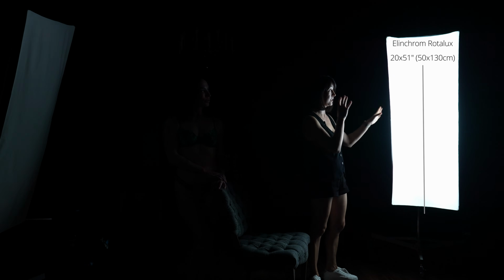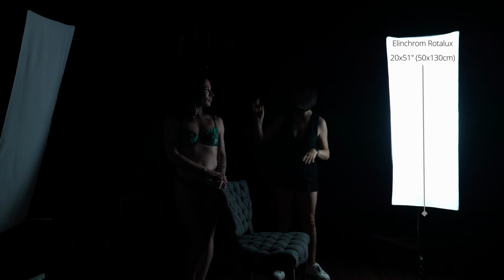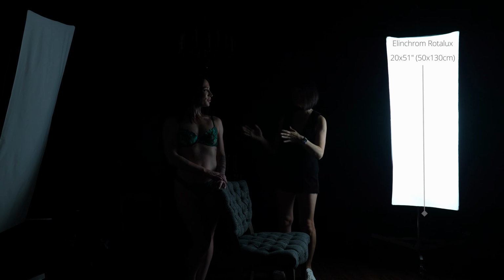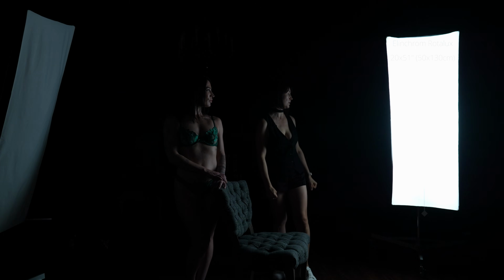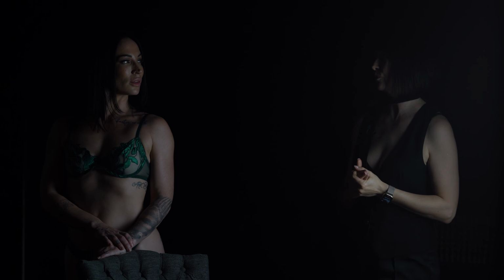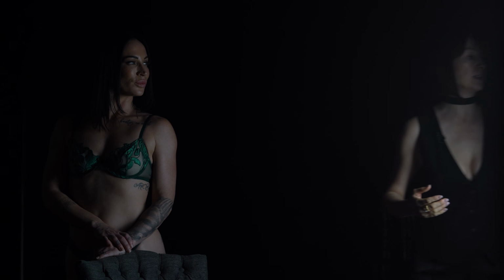This size is, I would say, enough to create that beautiful even highlight, depending of course on the height of your subject. But for Rachel, let's say this is going to be a perfect solution to create that nice highlight from almost head to toes. Okay, so let me show you.